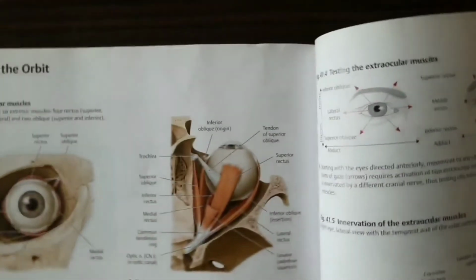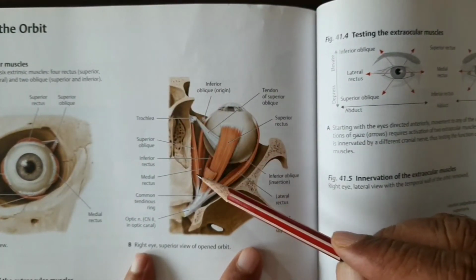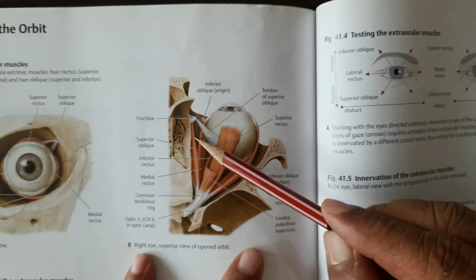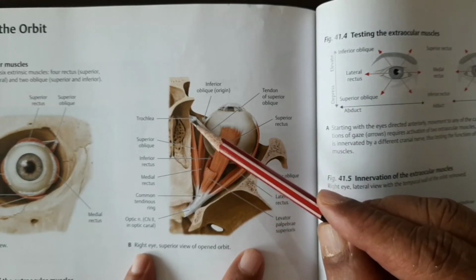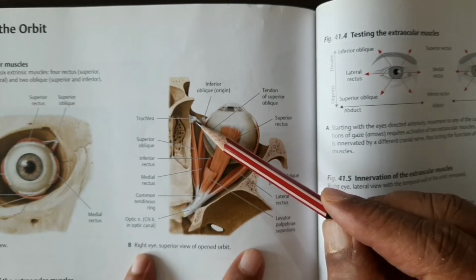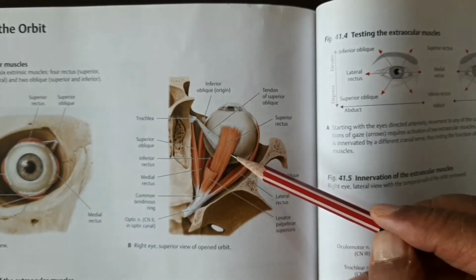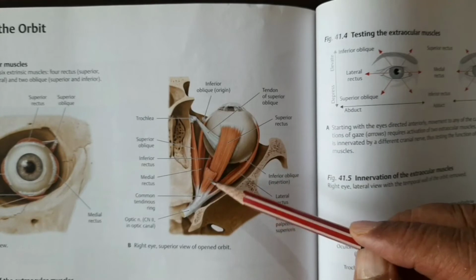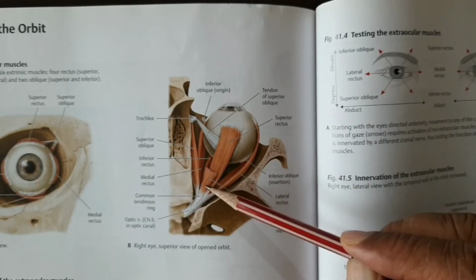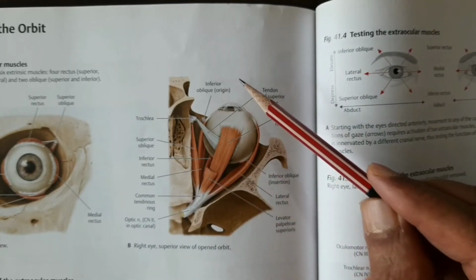This diagram will also give you a fairly good idea about the direction of the muscle. See, this is near the medial wall of the orbit. This is the superior oblique muscle, and this is the trochlea or the pulley, winding round this pulley. This is the tendon of the superior oblique, which will go deep to that of the superior rectus muscle, and this muscle which is cut here is the levator palpebrae superioris, which will go to the upper eyelid.